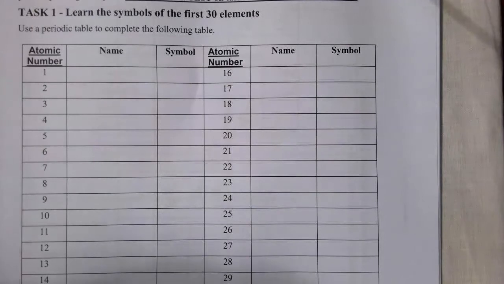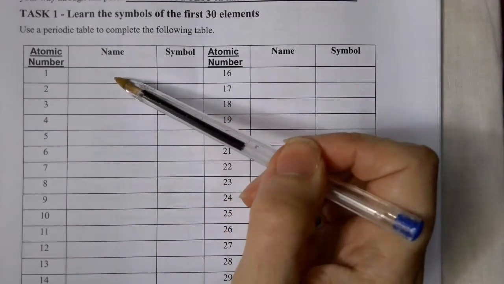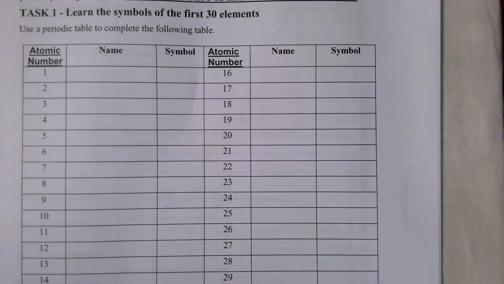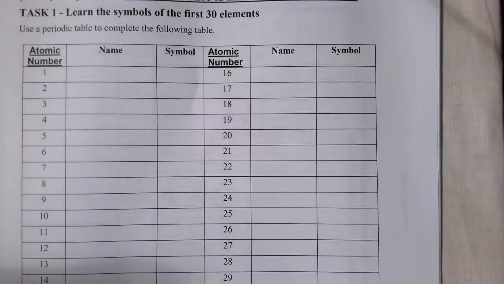So the first task is to learn the symbols of the first 30 elements, and there will be a test on tasks 1 to 5 in the first week of term. So what you're expected to be able to do is, if I give you the name, you can give me the symbol and vice versa, and you have to do that for the first 30 elements. It's really important that you're able to do that. You'll always be given a periodic table, so you don't need to worry about any of the numbers, but it is helpful if you know, for example, that potassium has the symbol K and phosphorus has the symbol P.